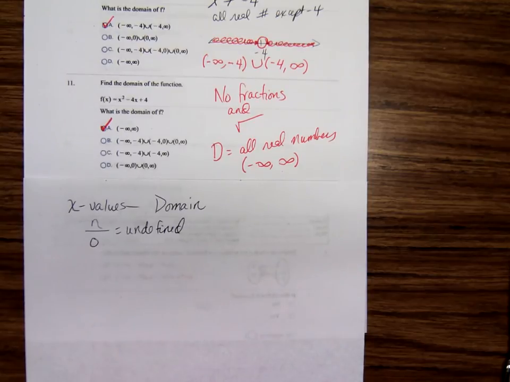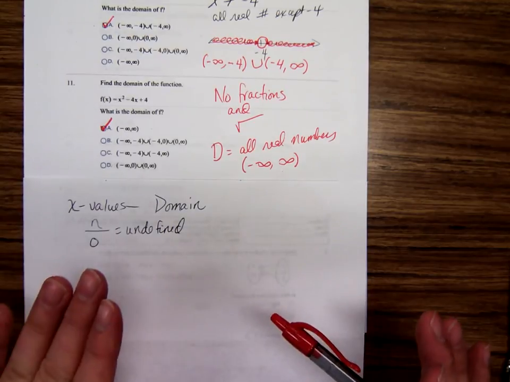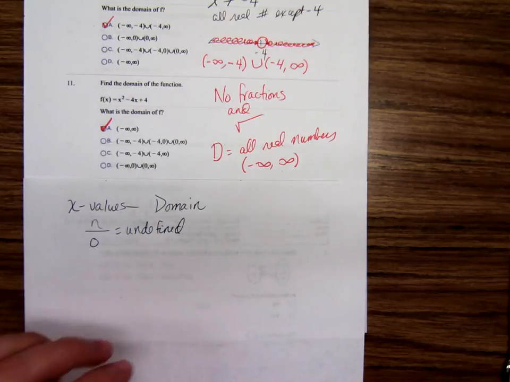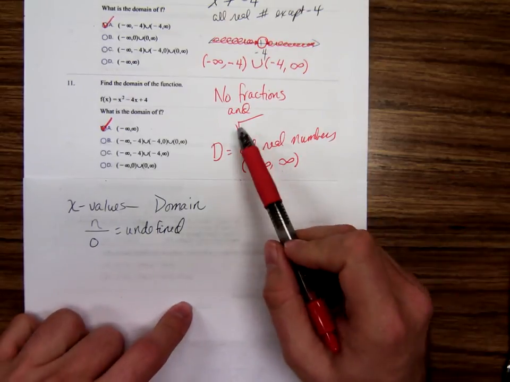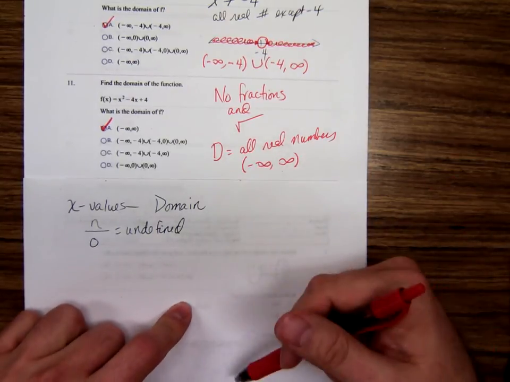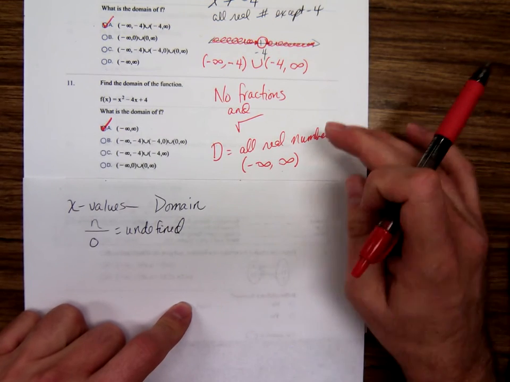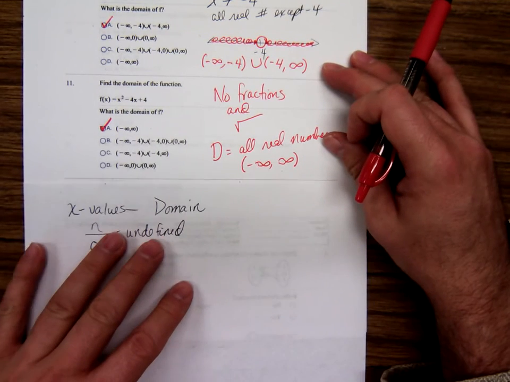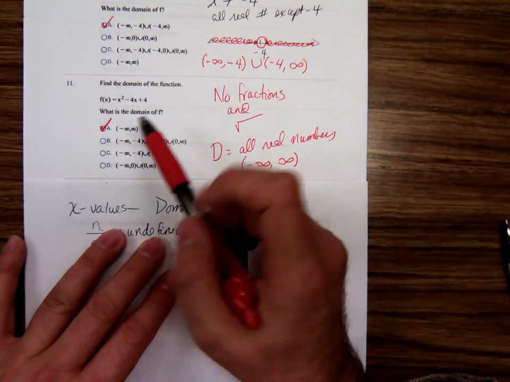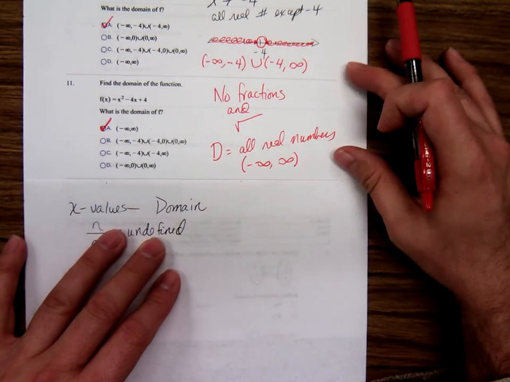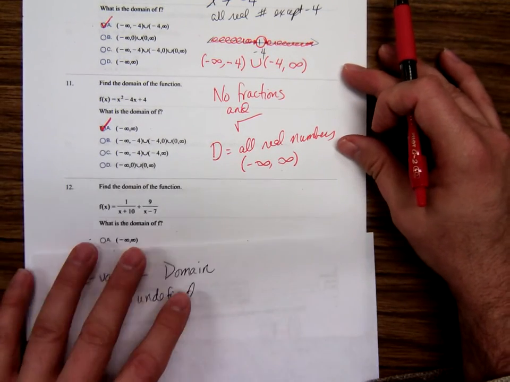So we don't want denominators of 0. We haven't seen one yet with a square root, but we wouldn't want a negative under a square root. But number 11, if there's no fractions, no square root, the domain's all real numbers.